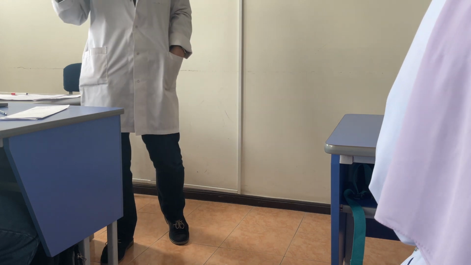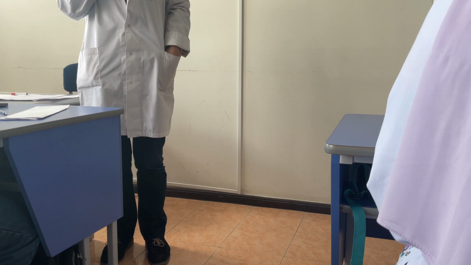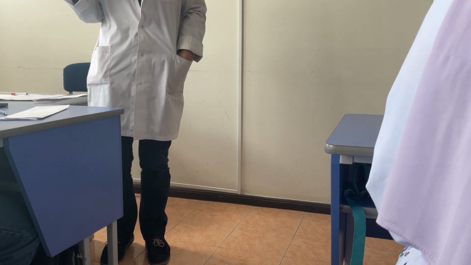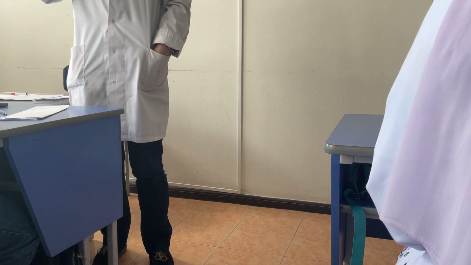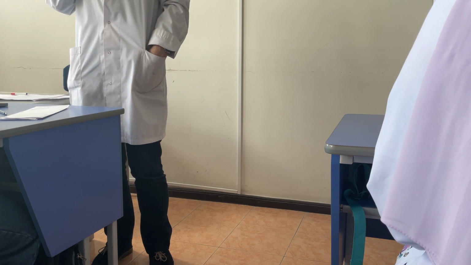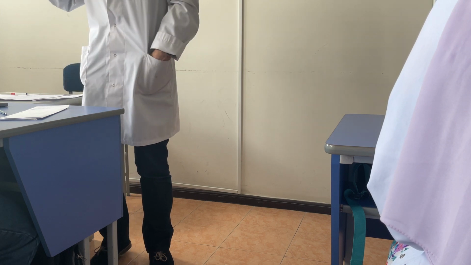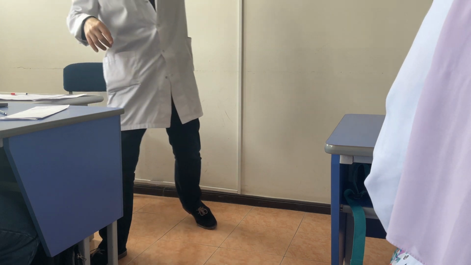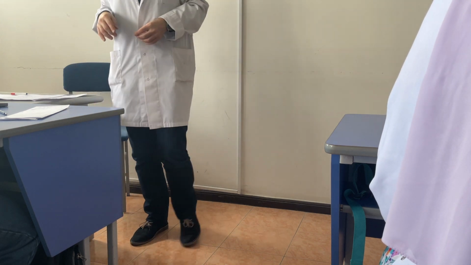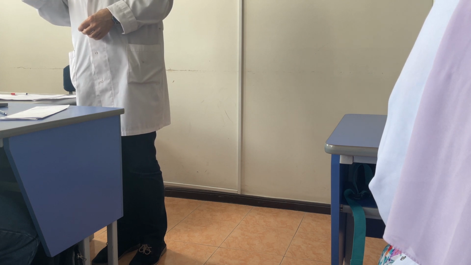This is the projection of the upper pole and projection of the lower pole. What is the projection of your isthmus? Your isthmus is generally projected by a horizontal line, which is located at the midpoint of the distance between the inferior margin of your thyroid cartilage and the jugular notch of the sternum, here. Otherwise, I can say that it is located at the level of the third, fourth tracheal semicartilages.